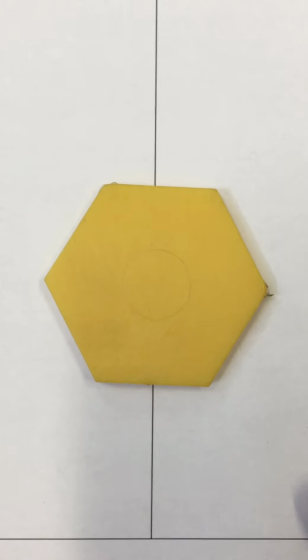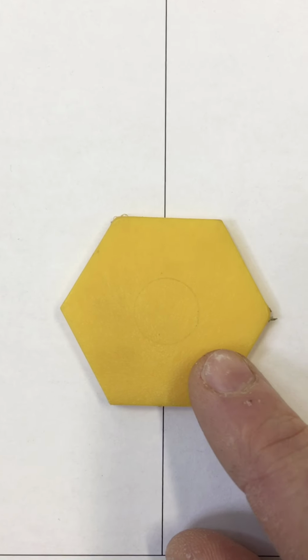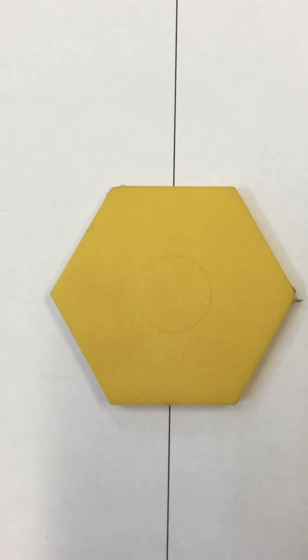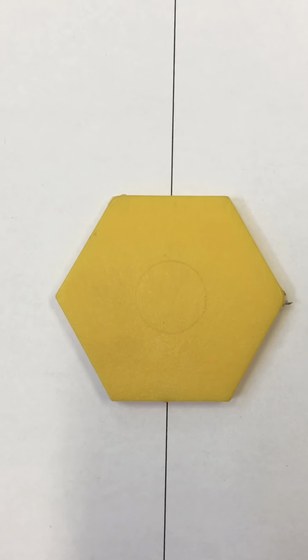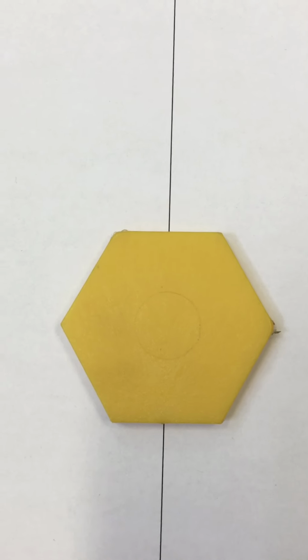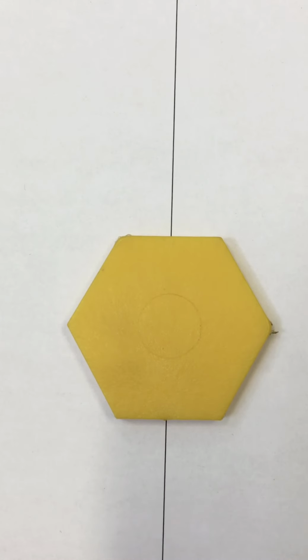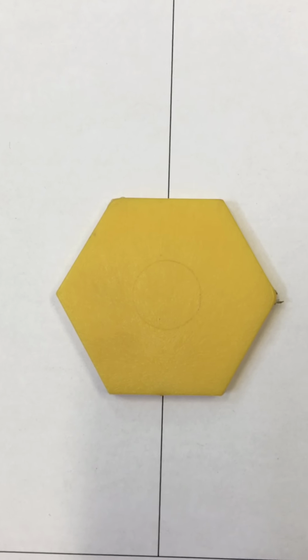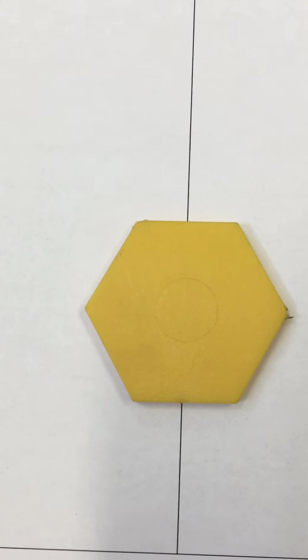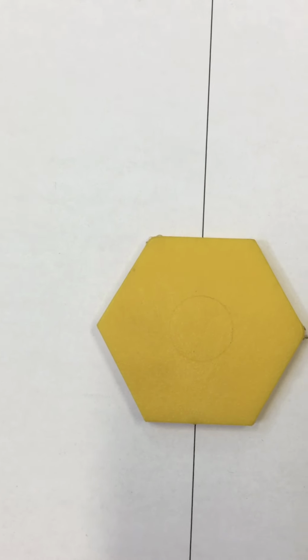What's this shape called? Have you seen it before? It's called a hexagon. A hexagon. Hexagon. Now, hex has got the letter X in it, just like number 6. That's a clue. Number 6 has an X, and so does hexagon.